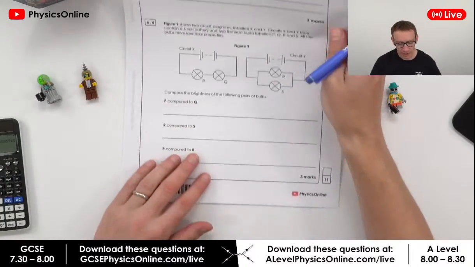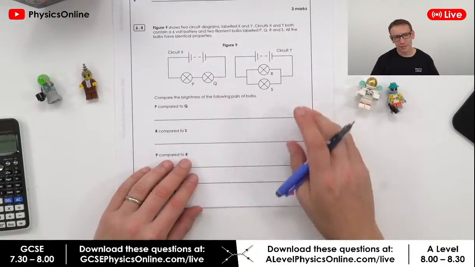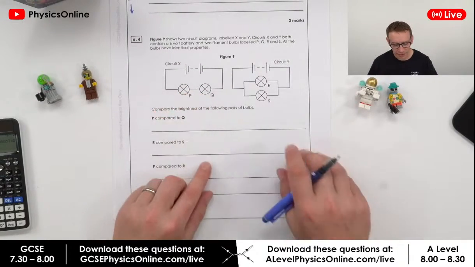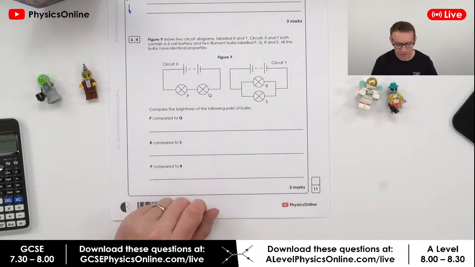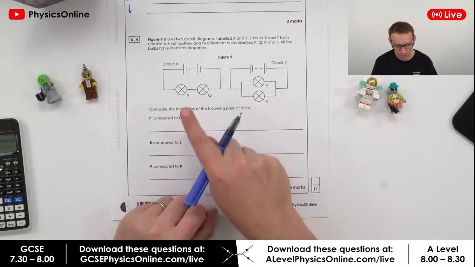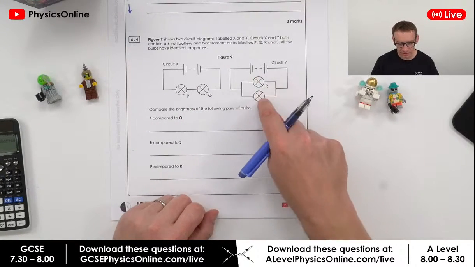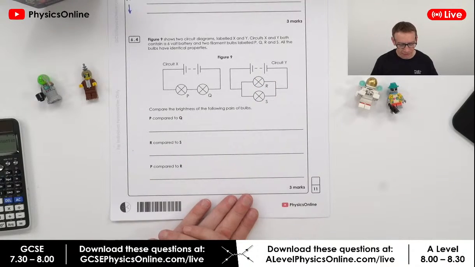Okay, we now have two circuit diagrams, similar to what we had before, but now we've got lamps rather than resistors, and we've got a battery rather than a single cell. So we've got P, Q, R and S. All of these light bulbs have identical properties. So let's compare the brightness of the following pairs.